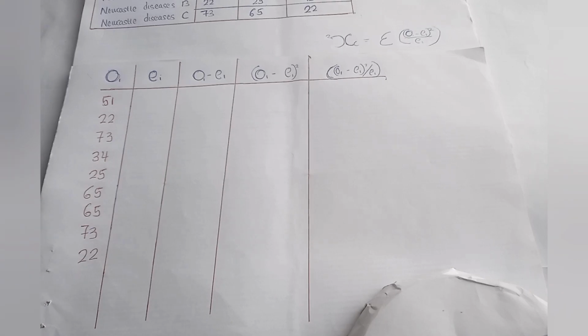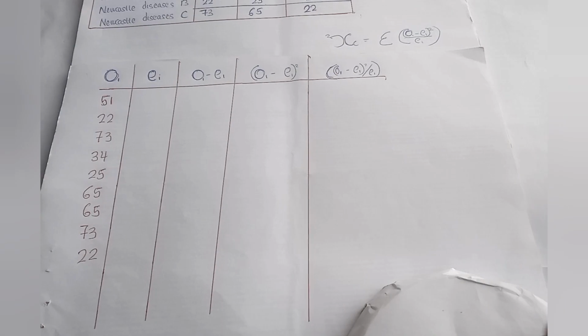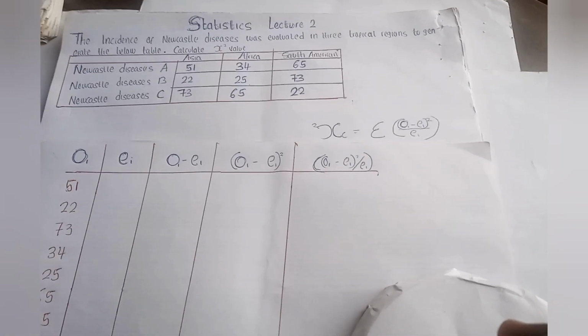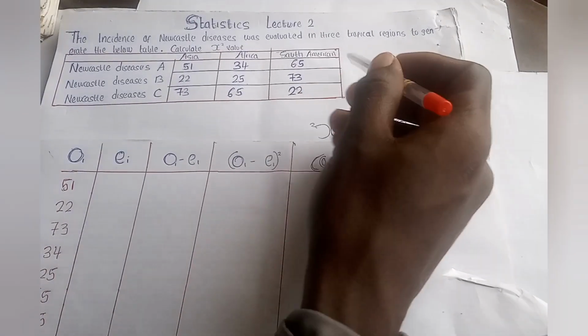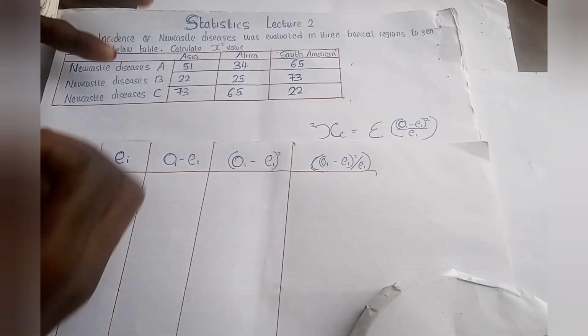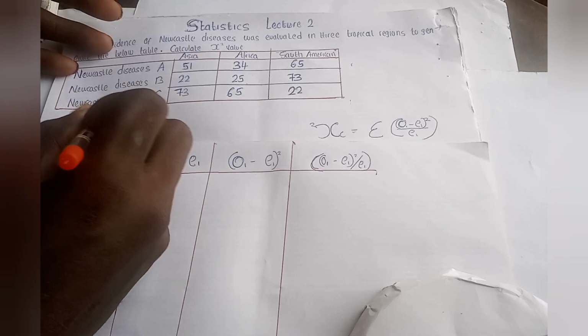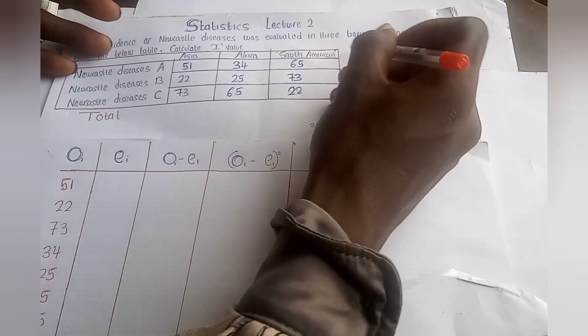Now, how do I calculate the expected value? In order to calculate the expected value, I must know my total. What do I mean by total? I must know the total here. I must know the total here. Now, I'm going to be putting something in this place, total.